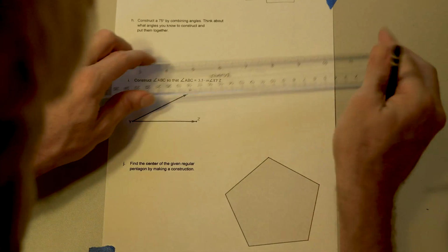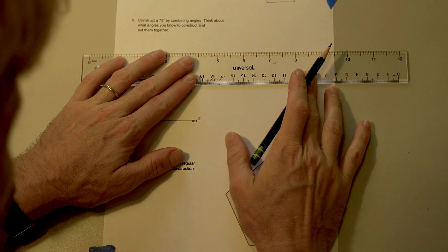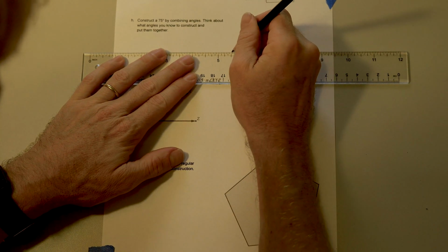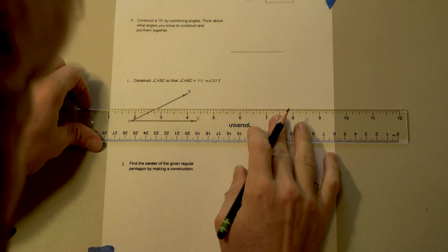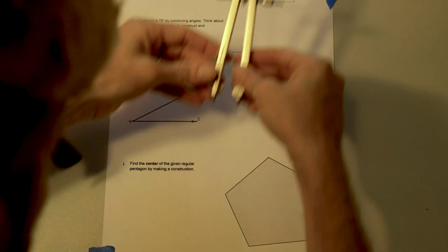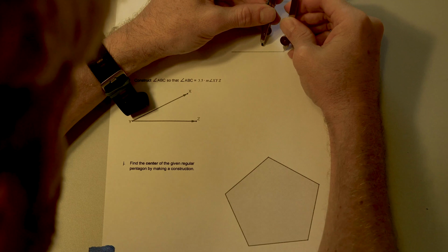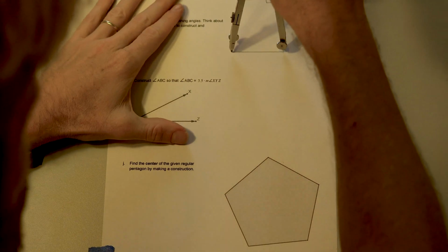Fewer steps. So how do we construct a 60? Well, we're going to start with a segment again. And this is the construction basically for an equilateral triangle. Equilateral triangle has all 3 sides congruent and all the angles are 60.